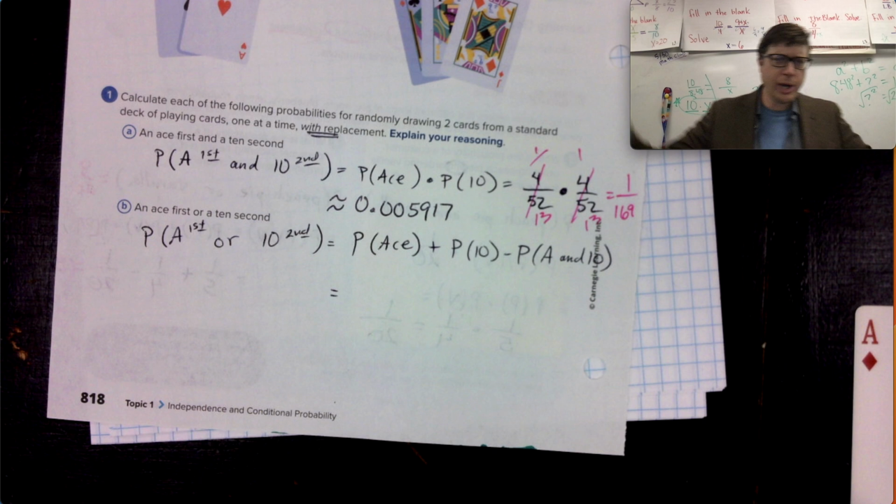Hey Siri, what's 4 out of 52 plus 4 out of 52 minus 16 out of 52 squared? 4 divided by 52 plus 4 divided by 52 minus 16 divided by 52 squared is approximately 0.1479. So, 14.8%.